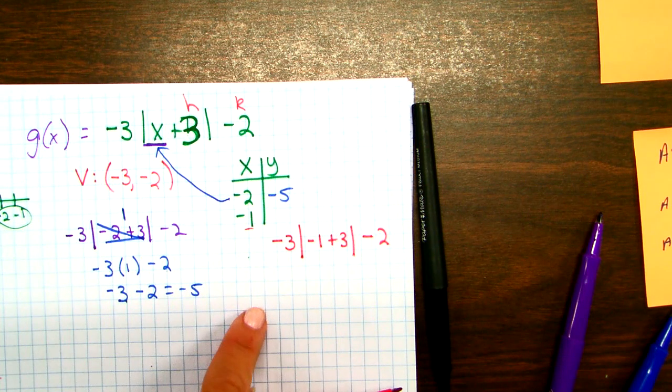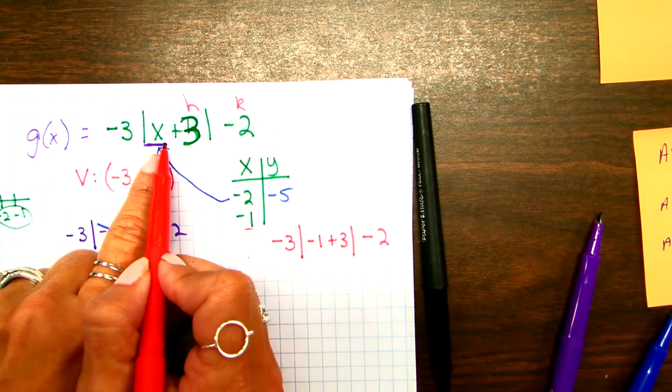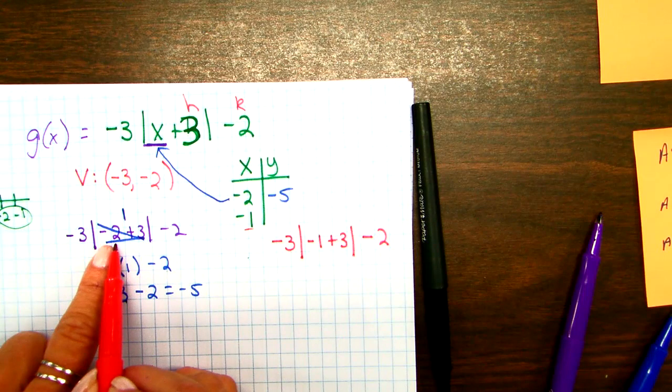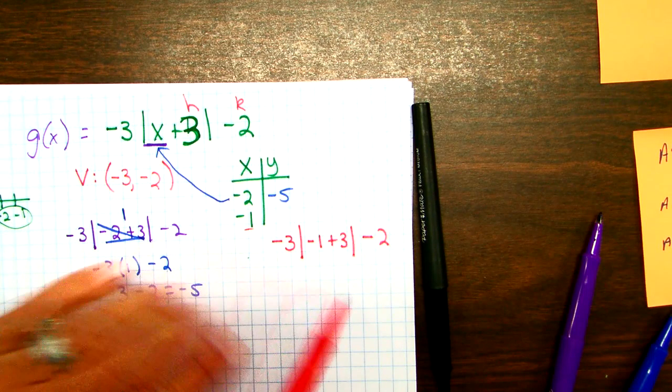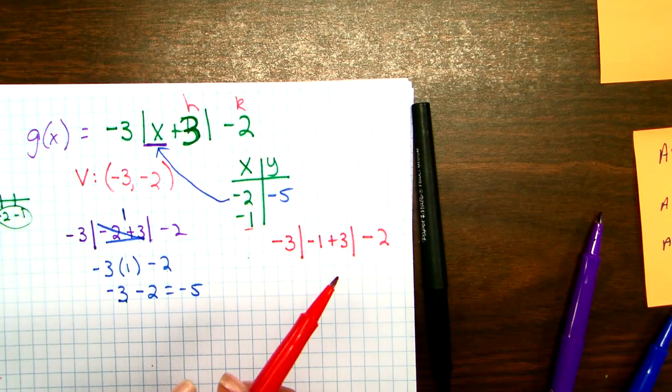All right, this problem, the one before, here. Okay, so I plug the negative 2 in there, right? And I have negative 3 absolute value symbols, negative 2 plus 3, right? So you understand how I plugged in? Okay, so what's your question? I'm sorry, I must have missed your question. Sorry.